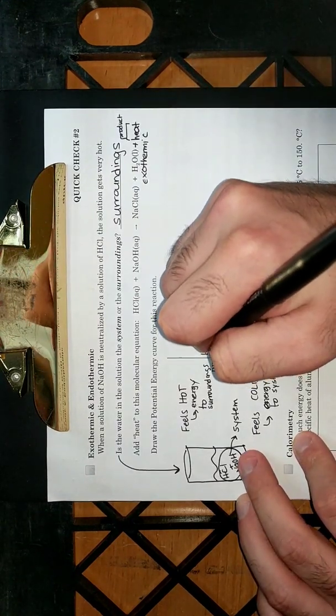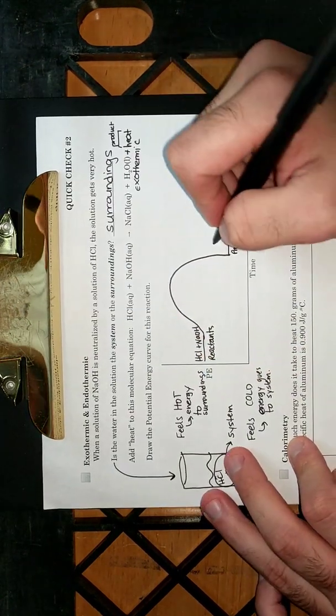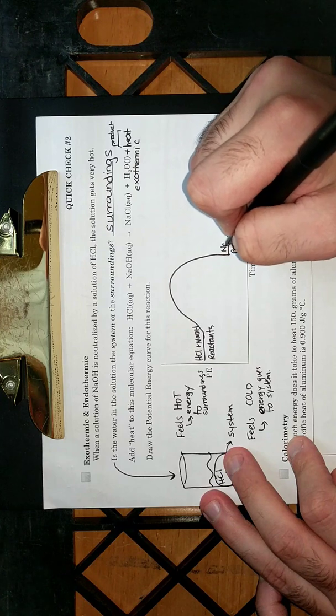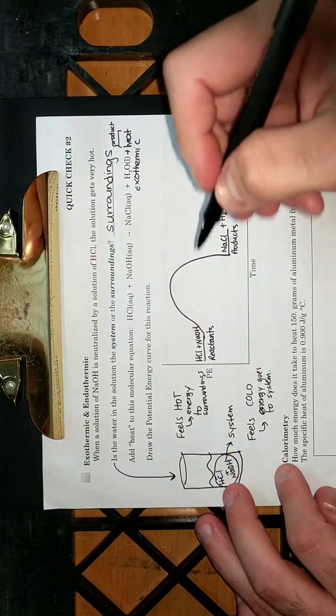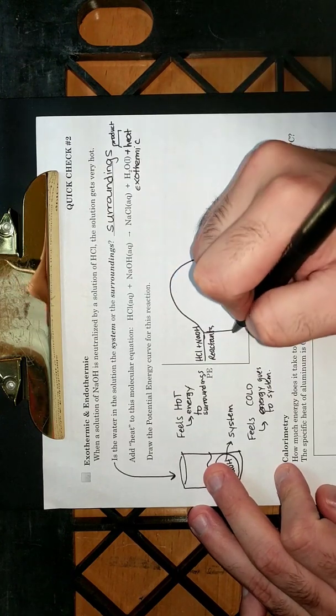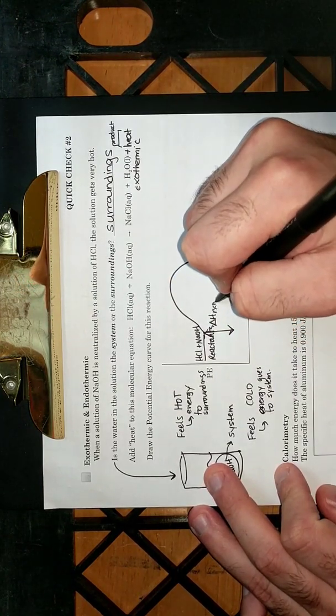This would be HCl plus NaOH, and then I get NaCl plus H2O. Okay? And this difference in the energy between the reactants and products is delta H of the reaction, and it's going to be negative. We mentioned a lot of this in chapter 14 when we talked about activation energy, and so we're just bringing it back here.